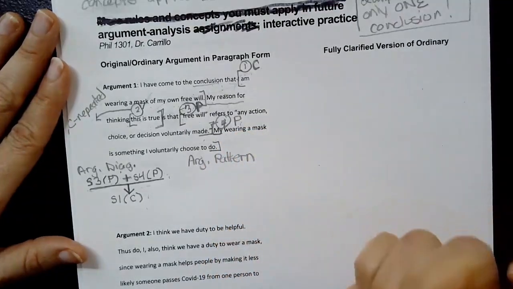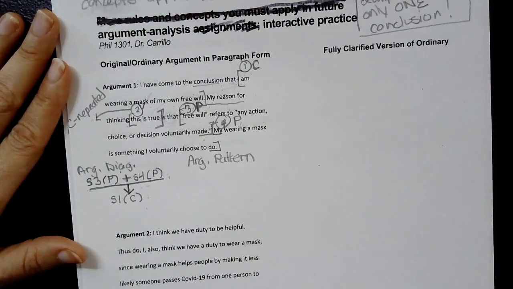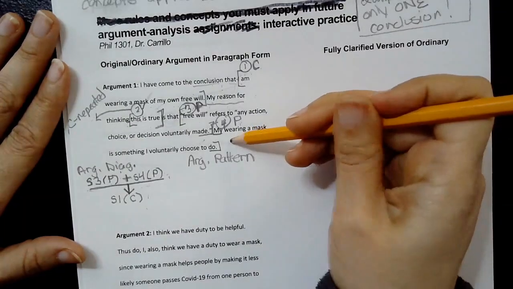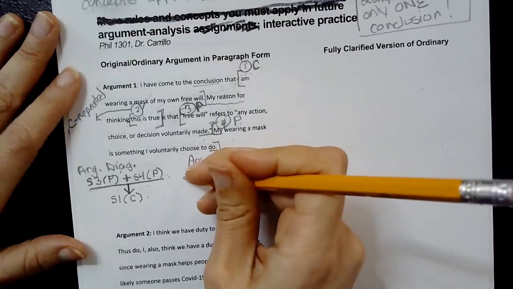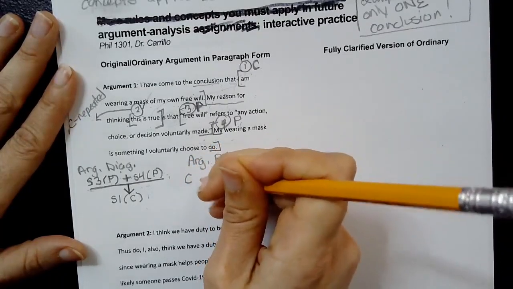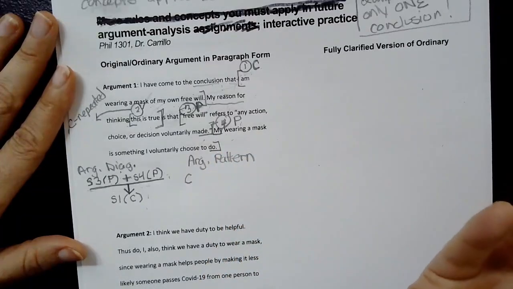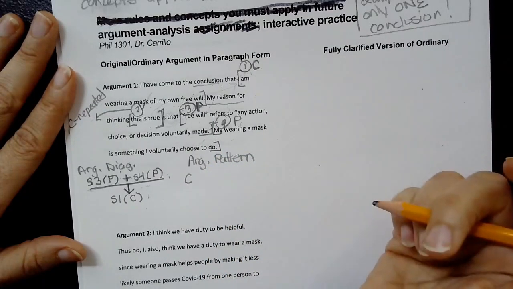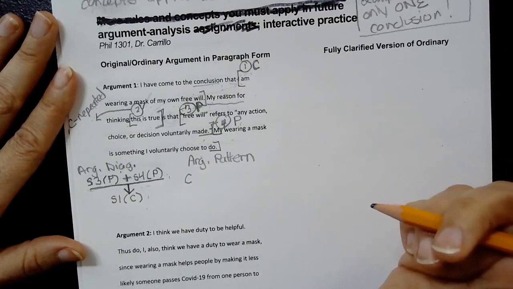Okay, so the argument pattern does not include statement numbers, but it does follow the actual ordering or sequencing of the statements in the argument in paragraph form. So here we would do a conclusion is, and remember you learned about argument patterns in the module. You learned about three kinds. You had PC, which means at least one premise followed by conclusion.